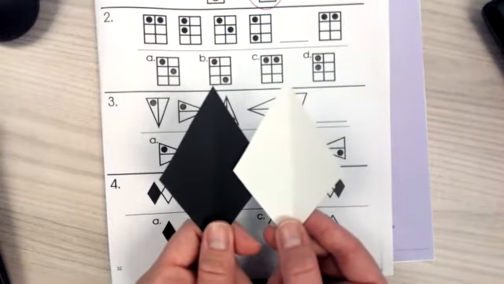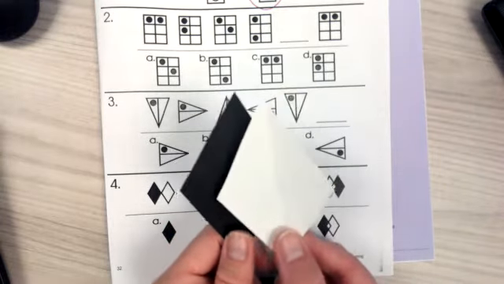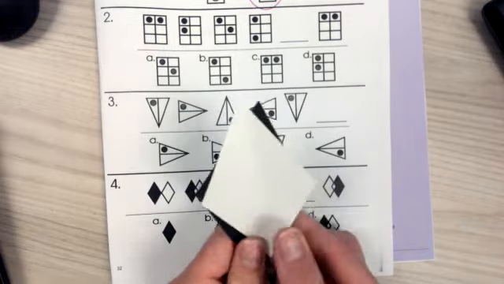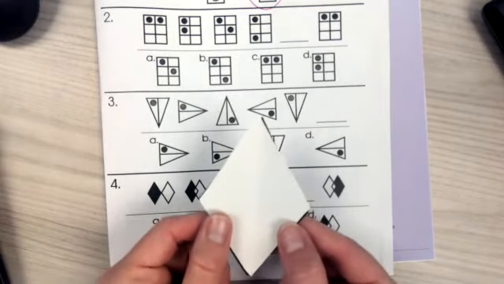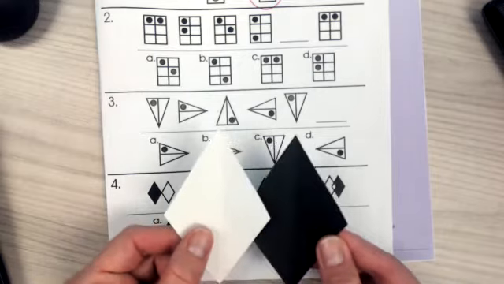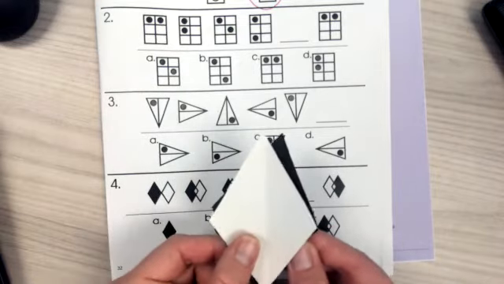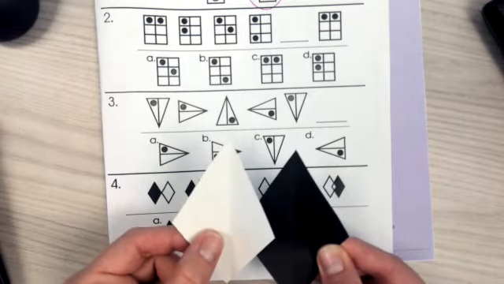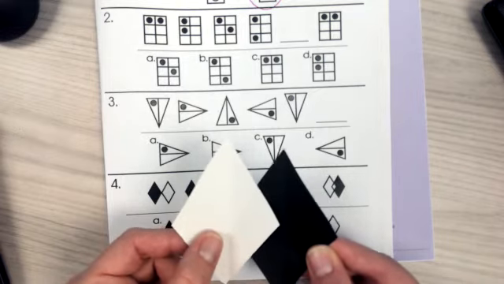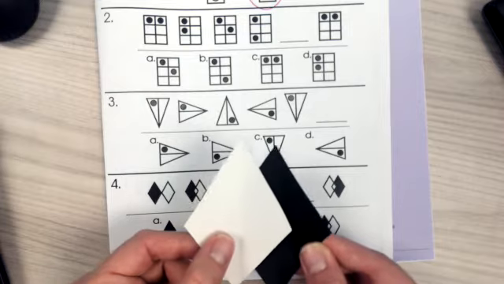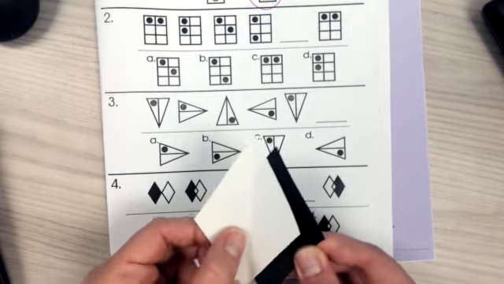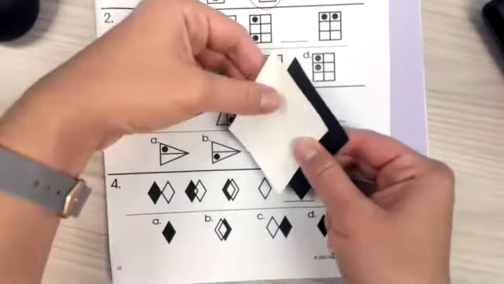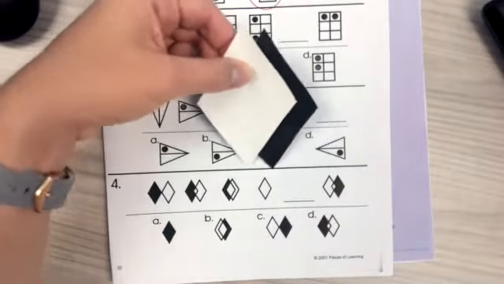Then the white one slowly overlaps and slowly overlaps and then completely overlaps. But then somehow it ends up like this. So what goes between here and here? Well, I think it's probably with the white diamond just a little bit over the black one, right? Kind of like this. So let's find the figure that matches this.